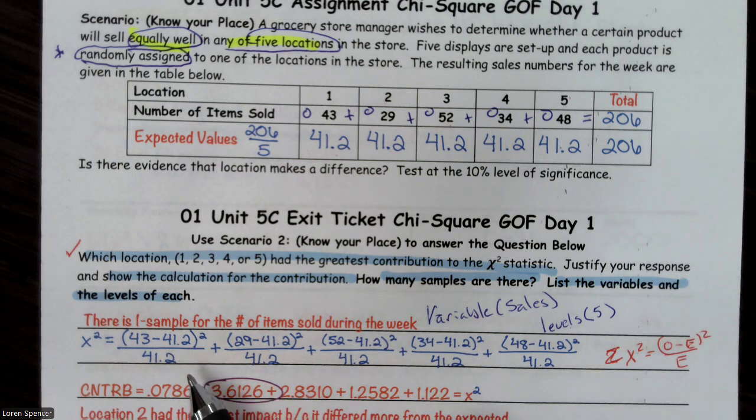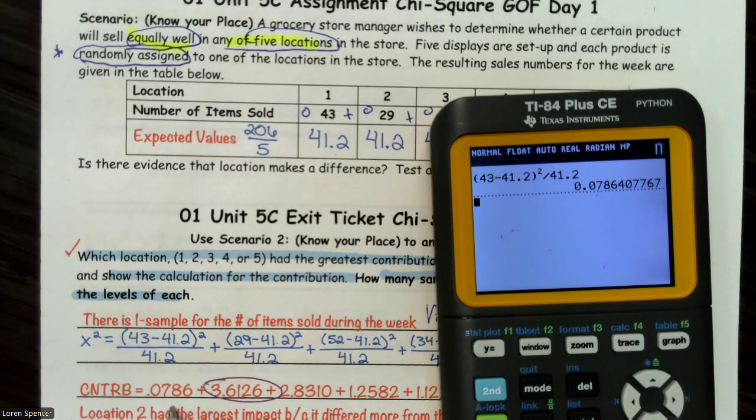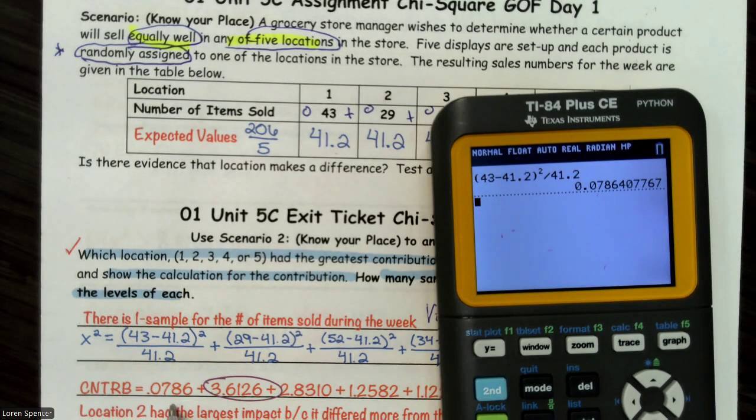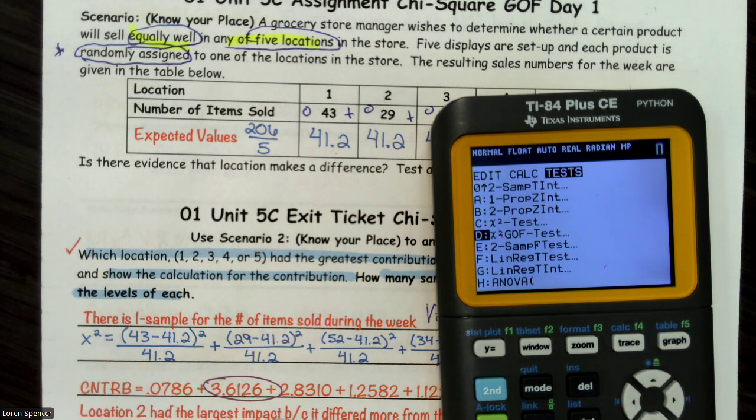Well, if I calculate the value for each one of those, I get what's known as the contribution. I could sit there and do it for the first one, but not after that. Parenthesis, 43 minus 41.2, close the parenthesis and square that, and I'm going to divide by 41.2. And I get a contribution of 0.0786, which is what we listed here. But I can do this much faster by running the test.